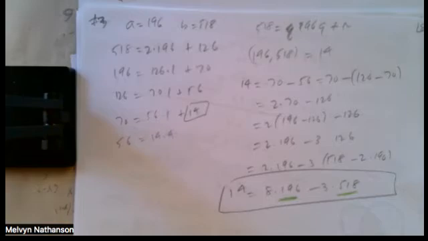And that's the solution to problem 3. Okay, any questions about this?